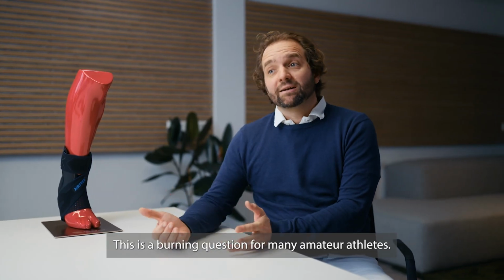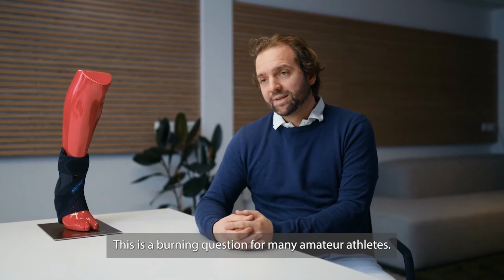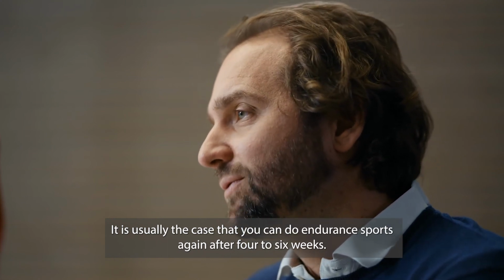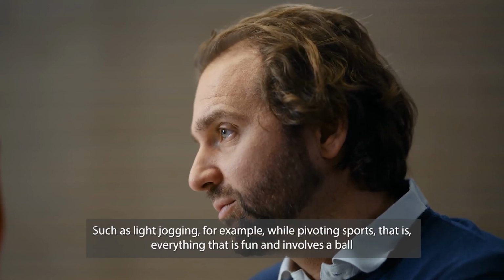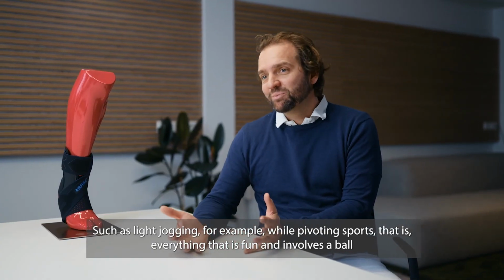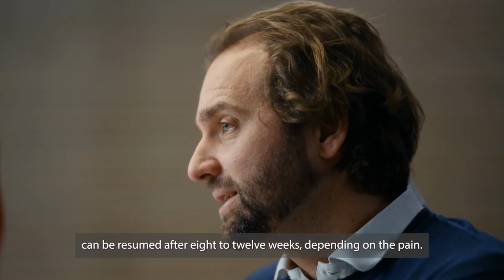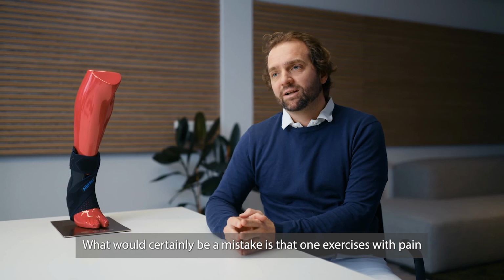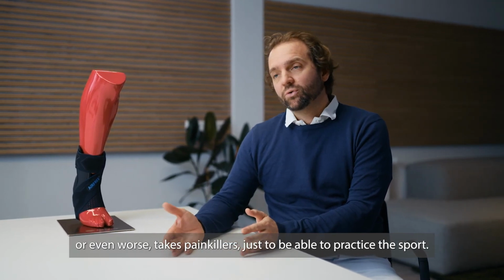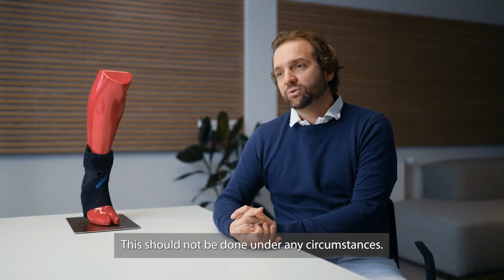This is a burning question for many amateur athletes. It is usually the case that you can do endurance sports again after 4 to 6 weeks, such as light jogging, for example, while pivoting sports, that is, everything that is fun and involves a ball, can be resumed after 8 to 12 weeks, depending on the pain. What would certainly be a mistake is that one exercises with pain, or even worse, takes painkillers just to be able to practice the sport. This should not be done under any circumstances.